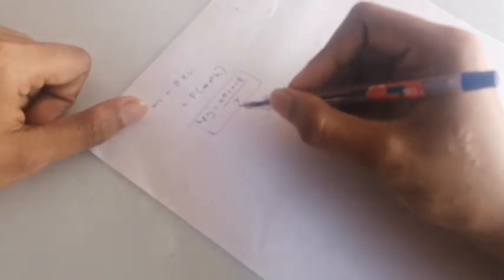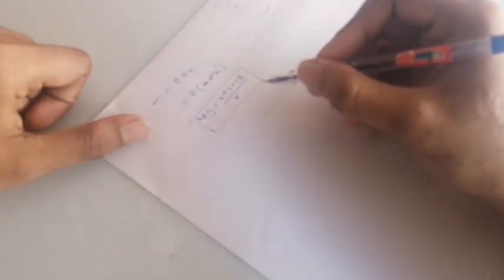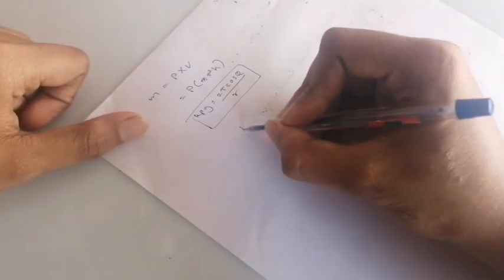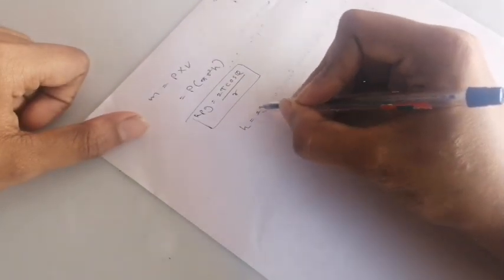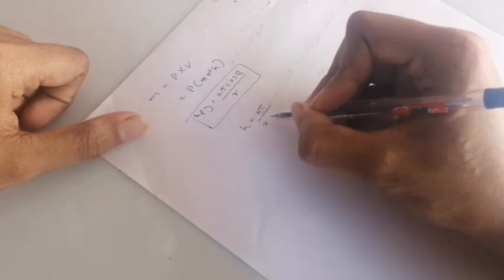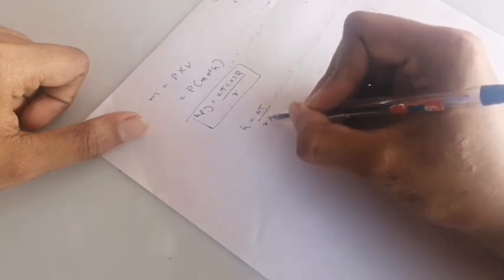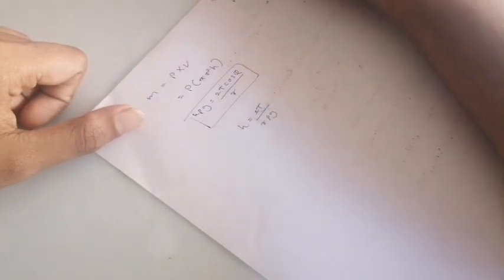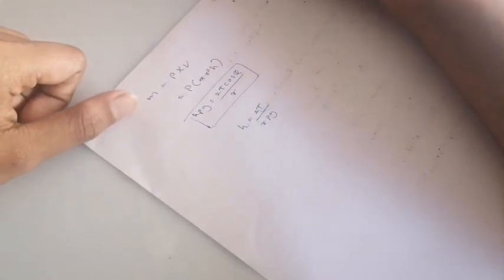So question 3 asks us to show how this equation can be simplified to h equals 2t divided by r rho g. This simplification requires a specific assumption.